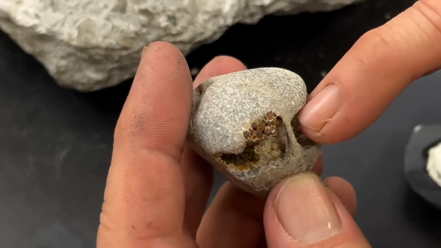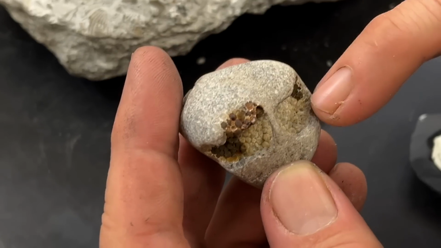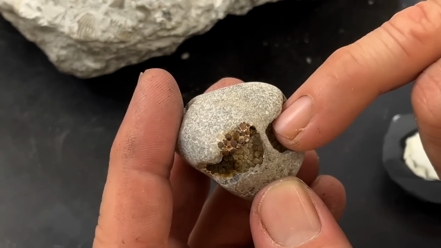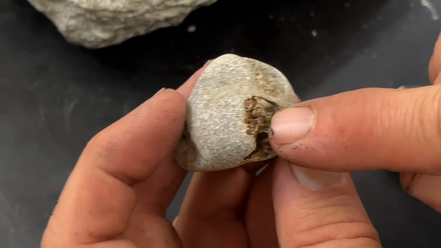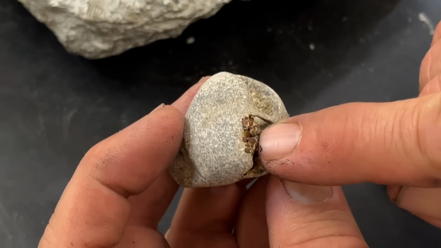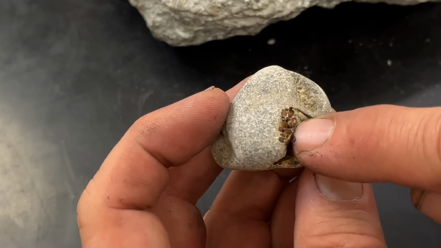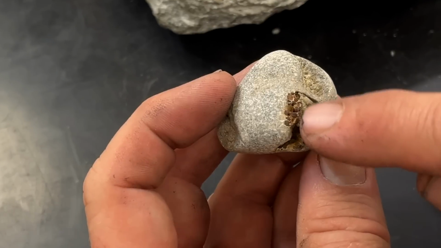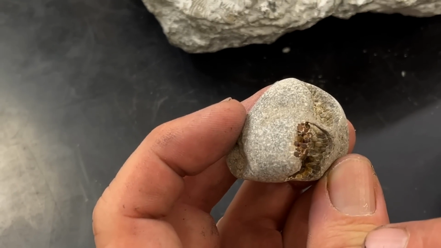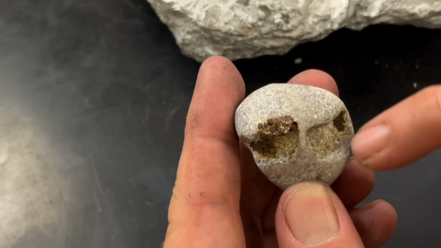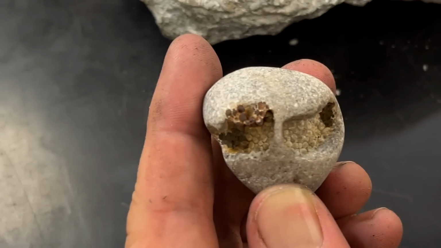Most of the fossil has dissolved or eroded away, leaving this cavity, but you still have a few bits of the corallite that had filled with that iron pyrite and left this honeycomb-like pattern in its place. And you can see impressions of that pattern over in here.